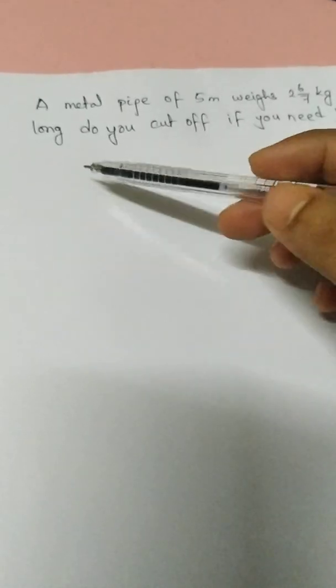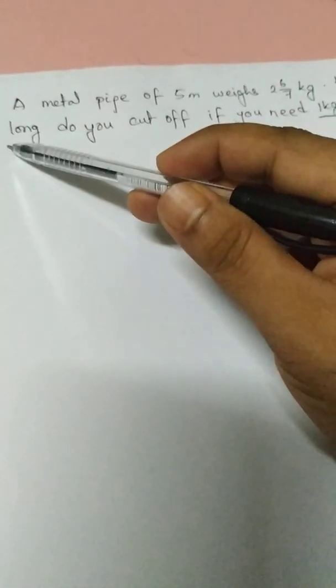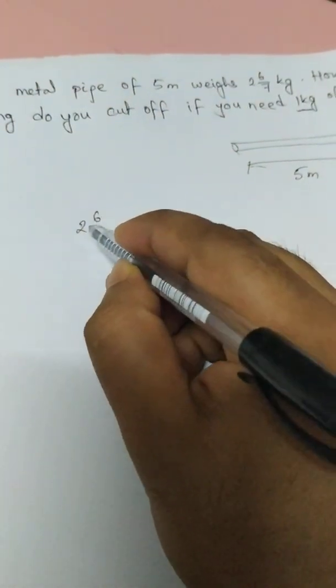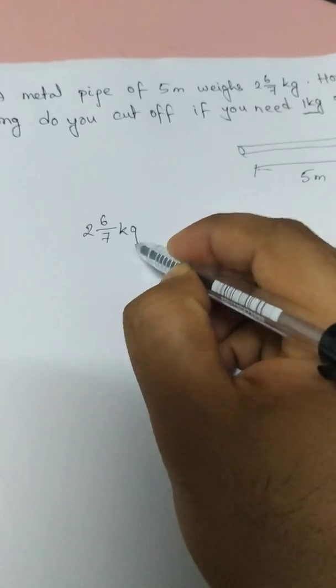Okay, so let us give an example now. 1 kg is given. The thing which you need to find out, we need to actually follow the unitary method. The thing which you need to find out should always be on the right side. So we need to find out the length. Usually how long means you need to find out the length, right? So we can just write 26 by 7 kg.